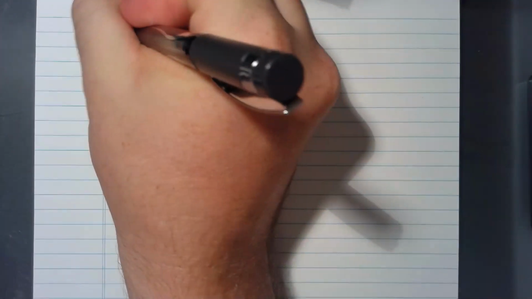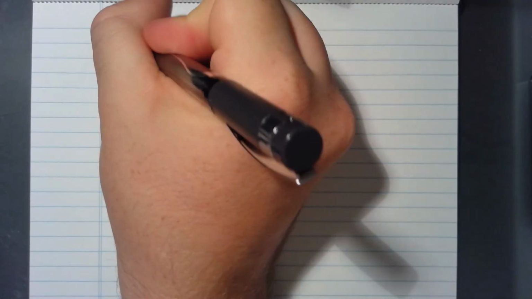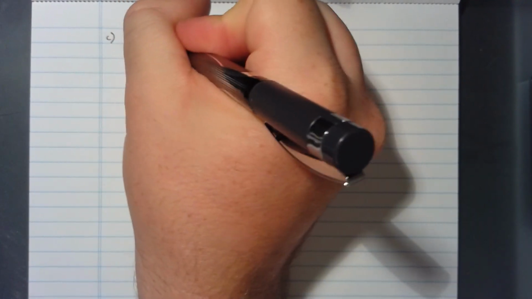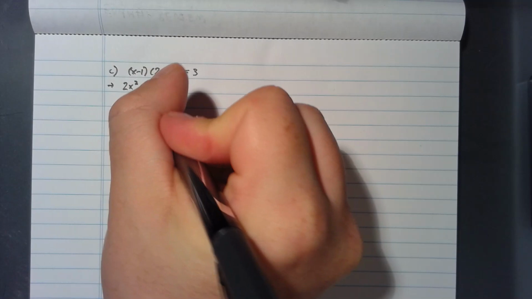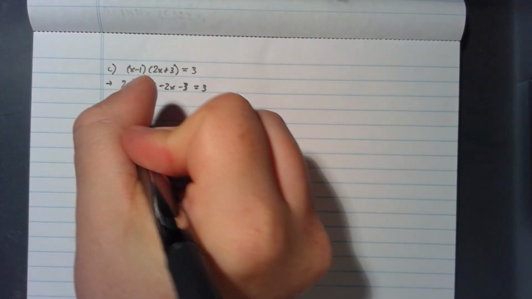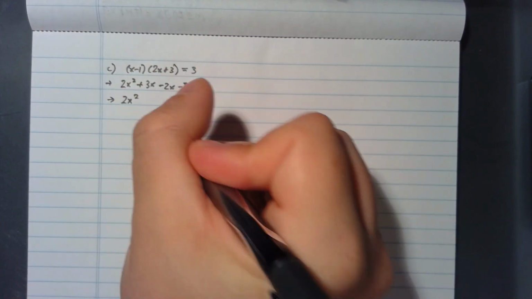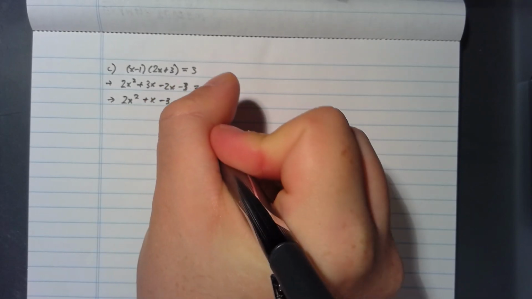Letter C. x minus 1, 2x plus 3 equals 3. So again, distribute it all out. This is a binomial times binomial, so you're going to FOIL it. Okay, FOIL it out. x times 2x is 2x squared. x times 3 is plus 3x. Negative 1 times 2x is negative 2x. Negative 1 times 3 is negative 3 equals 3. Combine terms. 2x squared plus 3x minus 2x is plus x minus 3 equals 3.